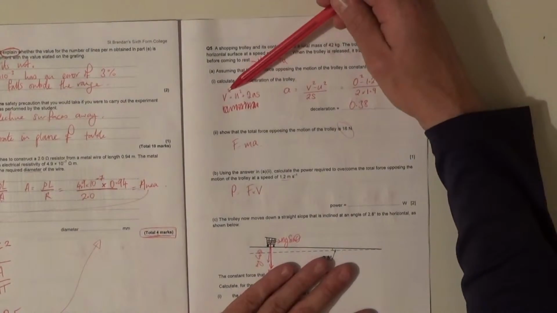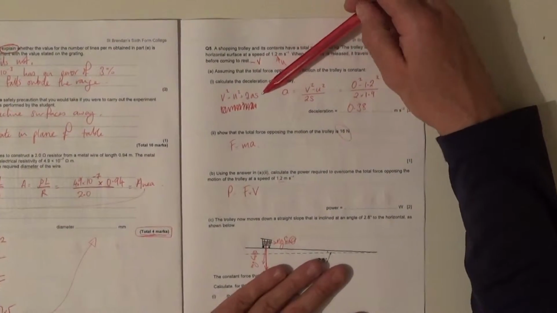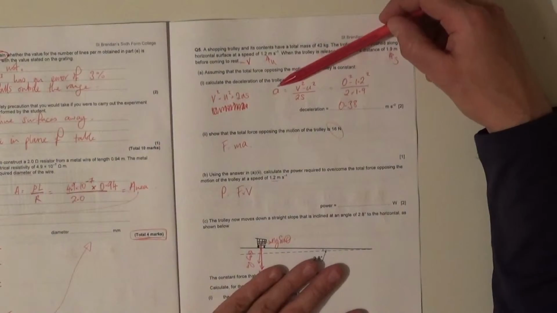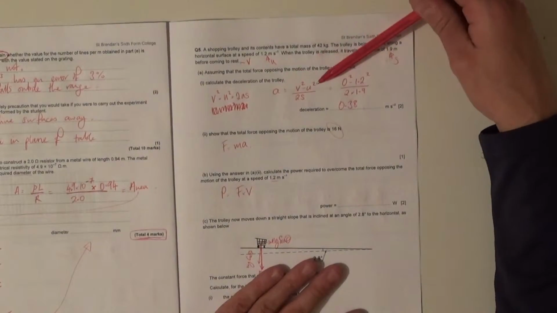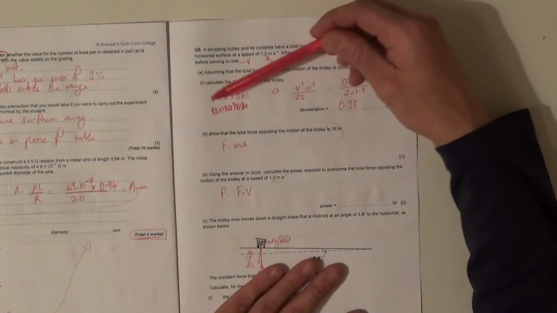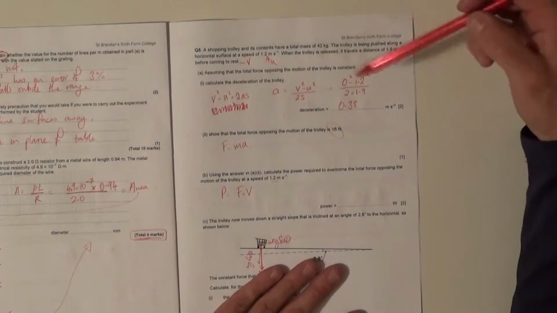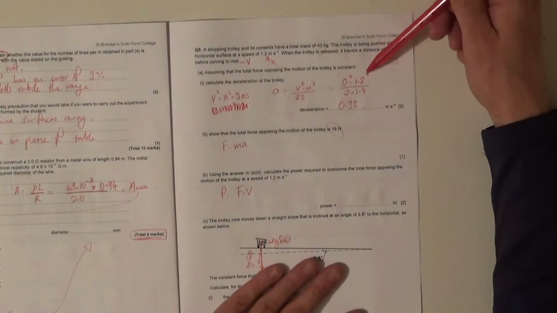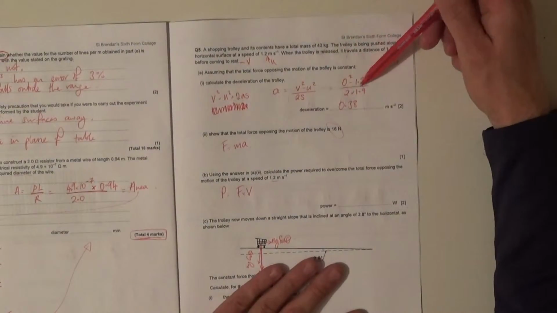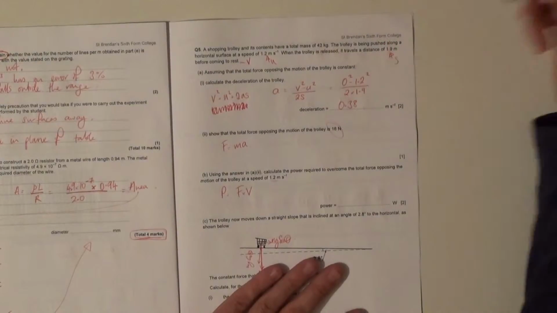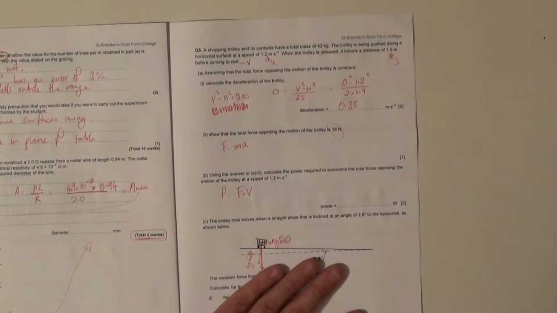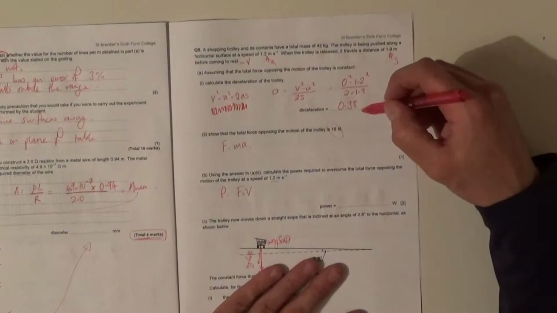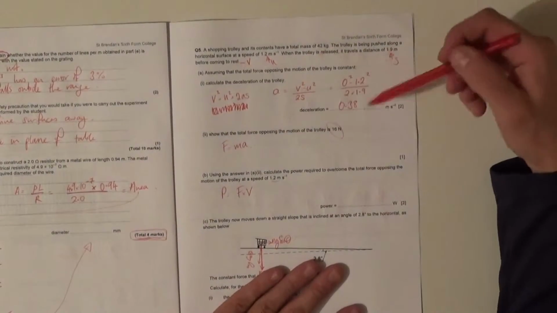So v squared equals u squared plus 2as. We all know that. Rearrange to make a the subject first. There we go: v squared minus u squared, divided by 2s. Just take that over and then plug in our numbers. Nothing squared minus 1.2 squared, divided by 2 times the distance. And that comes out to 0.38 meters per second squared. Once you've got that, you're away and laughing.